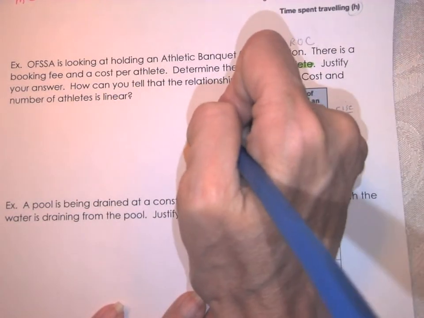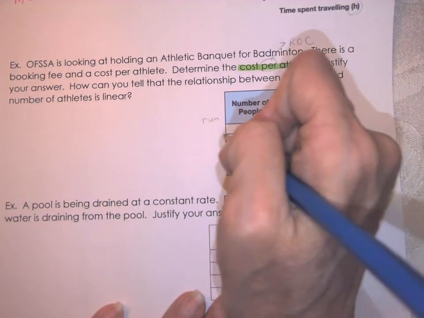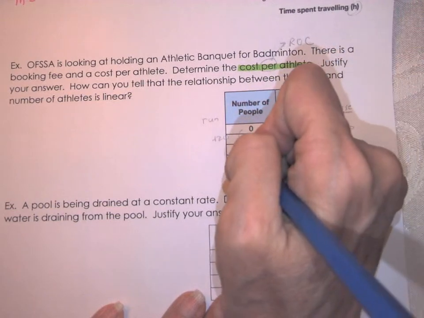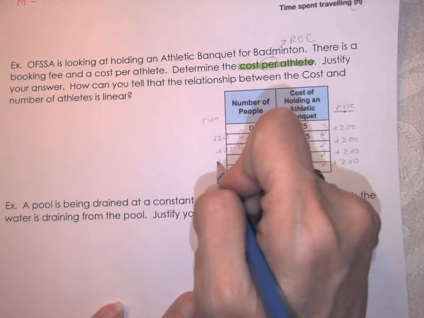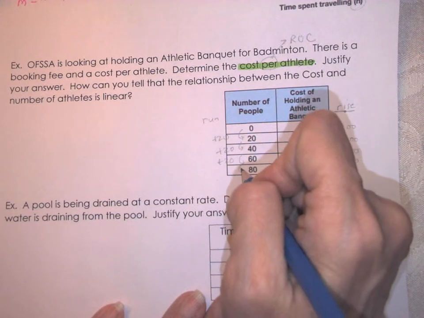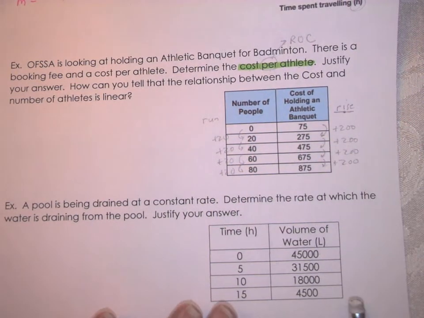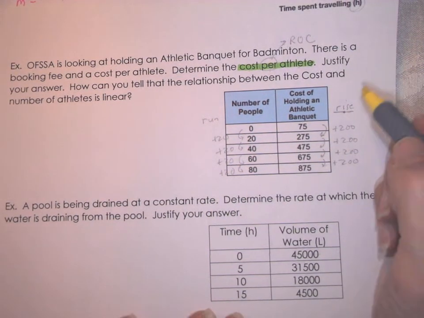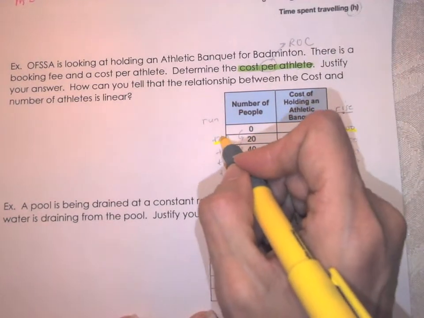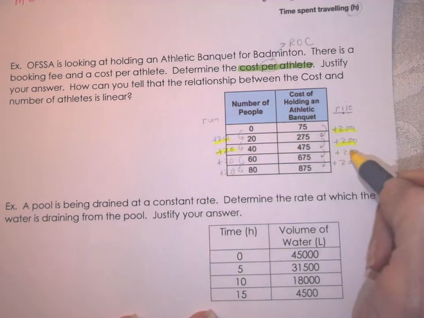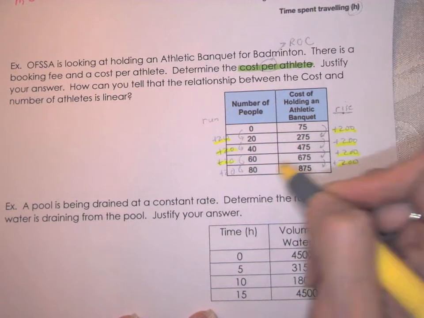And then our run, 0 to 20 is up 20, 20 to 40 up 20, 40 to 60 is up 20, and 60 to 80 is up 20. So the reason we know it's going to form a line is because every time we rise 200, we run 20. So it's got that constant slope, okay?